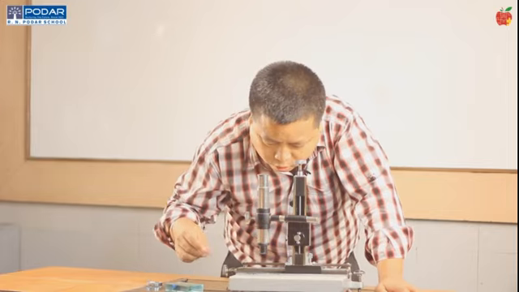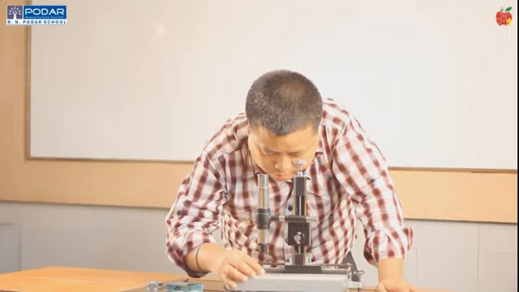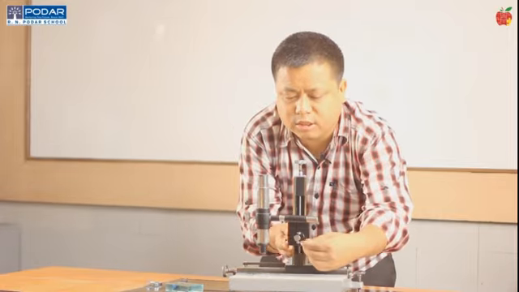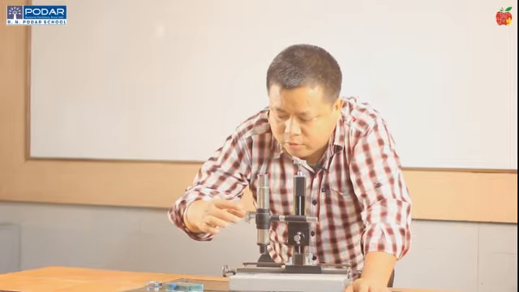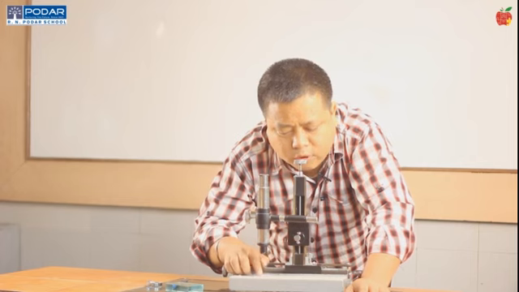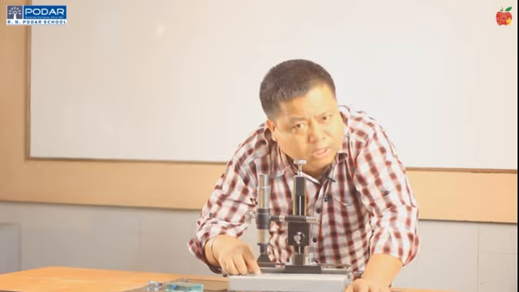So first I'll put the object over here, and then fix the height of this compound microscope at a certain height, and then using this terminal I'll focus the travelling microscope on the object. So this is your objective lens and this is the object.